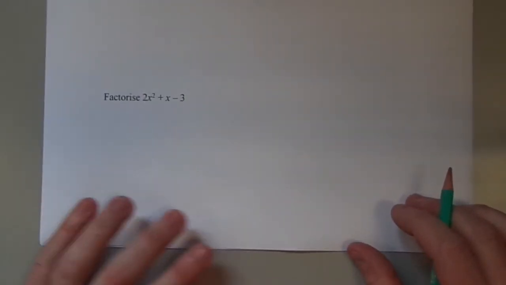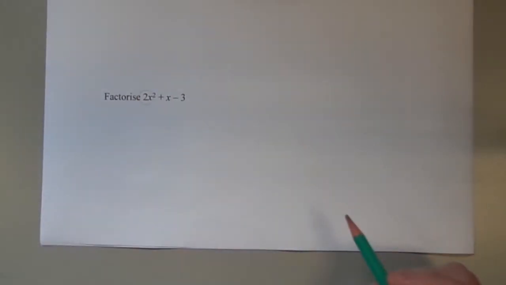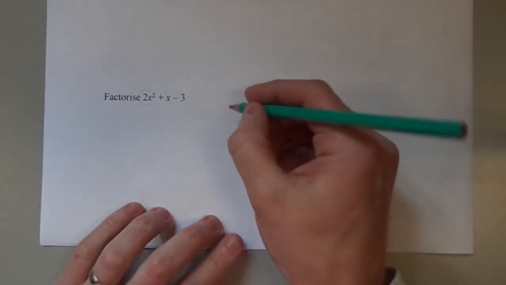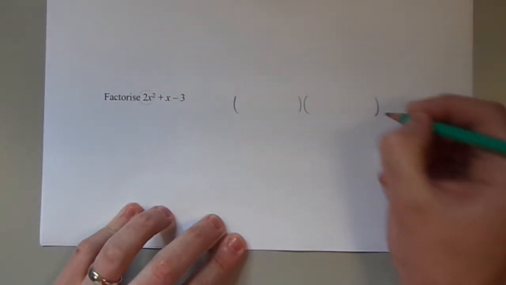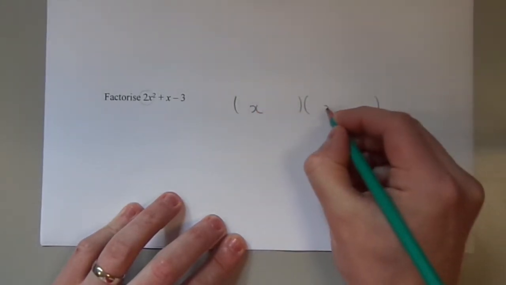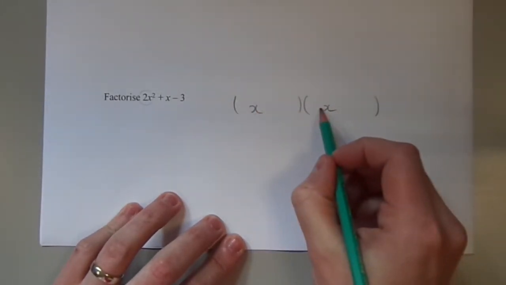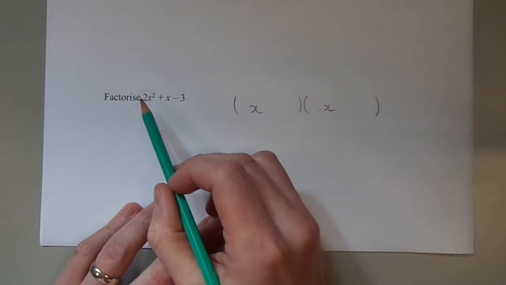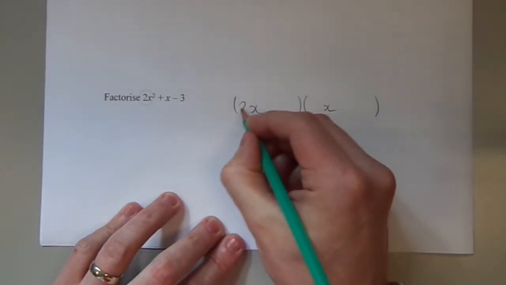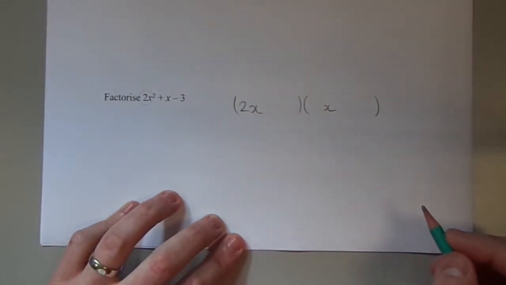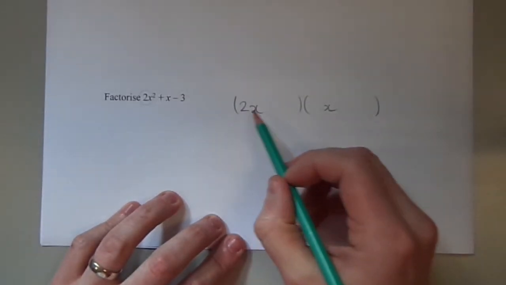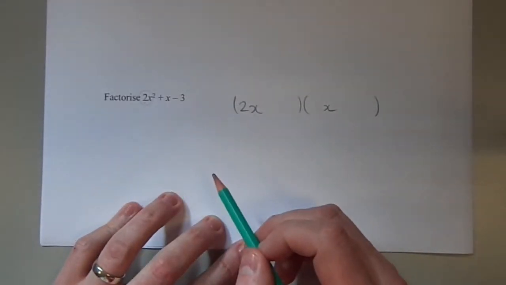If you've tried the one at the bottom, hopefully you've noticed this is different because it's got a 2 on the front. That means it's not just x and x, because they would multiply together to give x squared, and we need them to give us 2x squared. So one of these terms has to have a 2 in front. Now we've got 2x times x will give us the x squared.